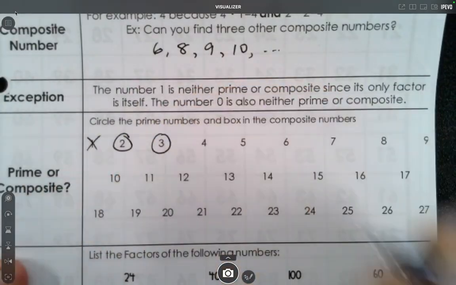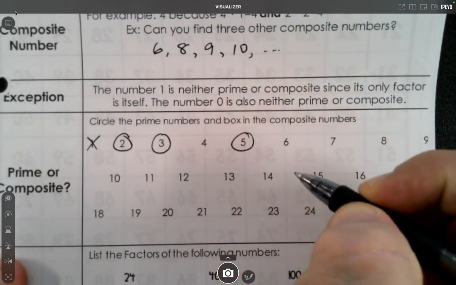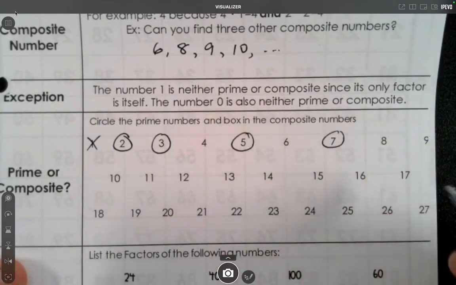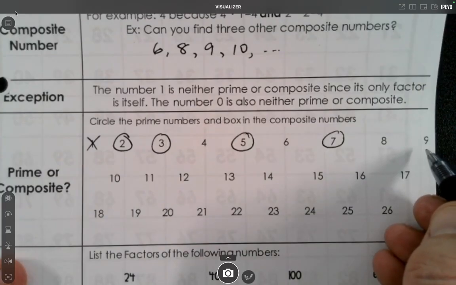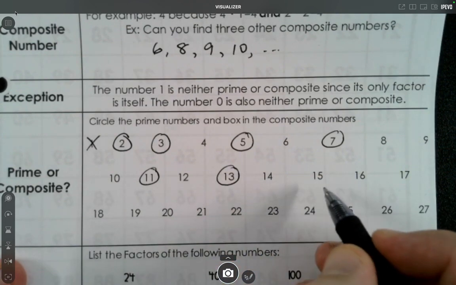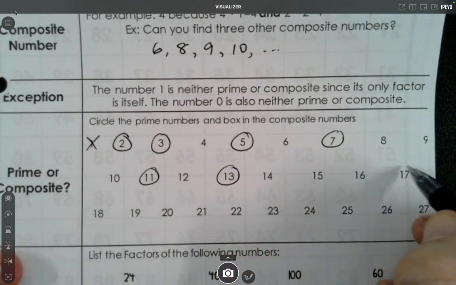So it turns out 2 and 3 are prime, 4 is not because 2 goes into it, 5's prime. I'm going to skip the evens because I know they can't be prime. 7's prime, 9 is not because 3 goes into it, 11's prime, 13 is prime, 15 is not prime because both 3 and 5 go into it.